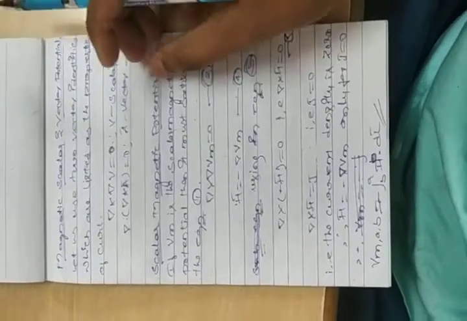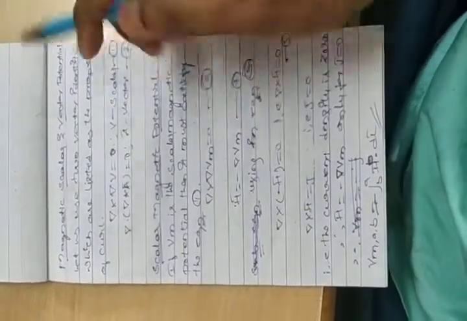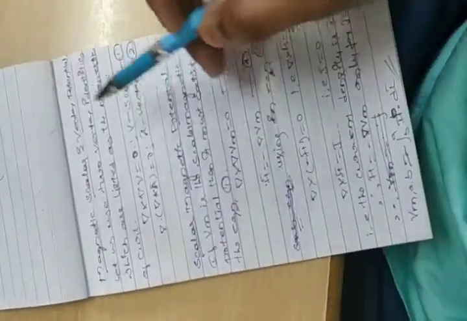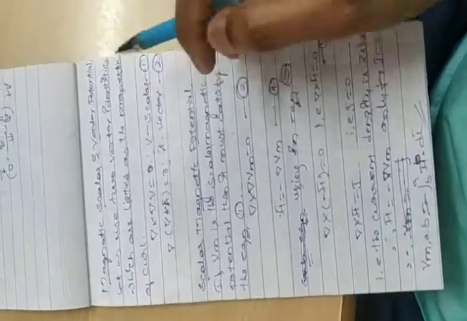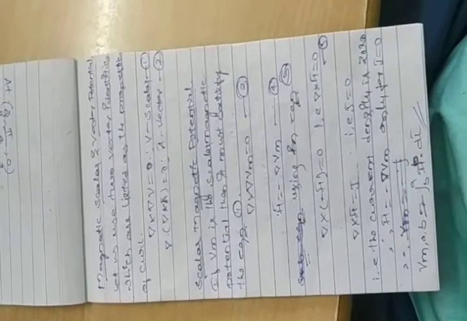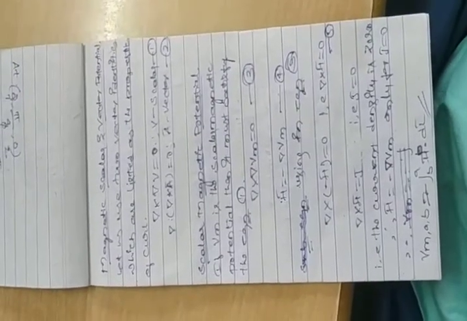Good morning, students. Today I'm going to discuss magnetic scalar and vector potentials. This magnetic scalar and vector potential deals with the curl. I have sent you the list of properties of curl. From that curl we're going to take two properties.